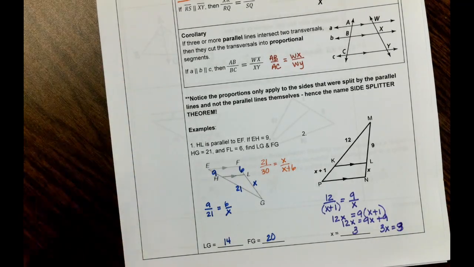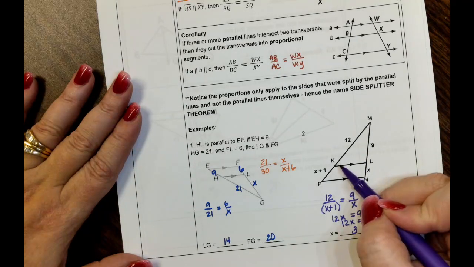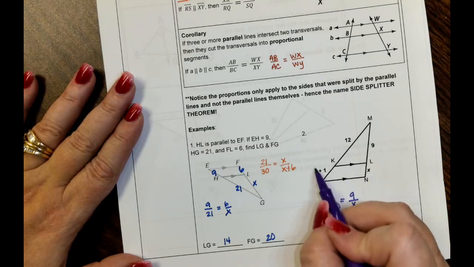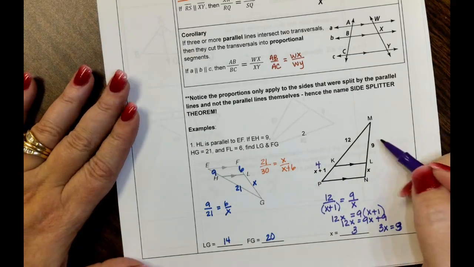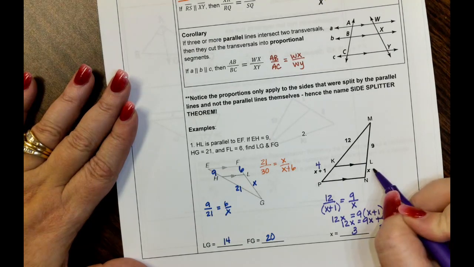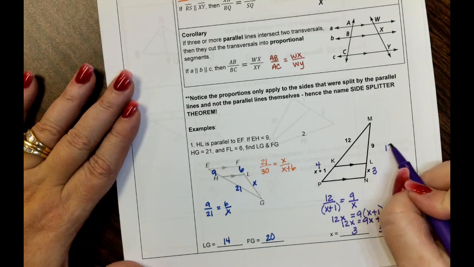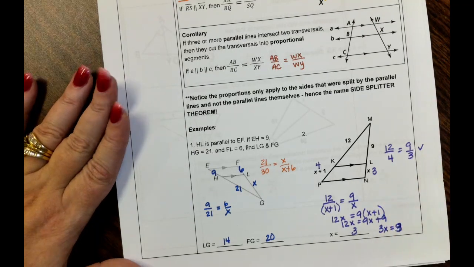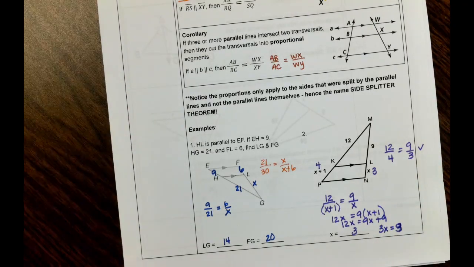Now, just so you can see it, that means that MK is 12. That means that KP is 3 plus 1, which is 4. And ML is 9, and LN is x, which is 3. Look at this. So 12 over 4 is equal to 9 over 3. That's true. That's what it's saying, that it's proportional.